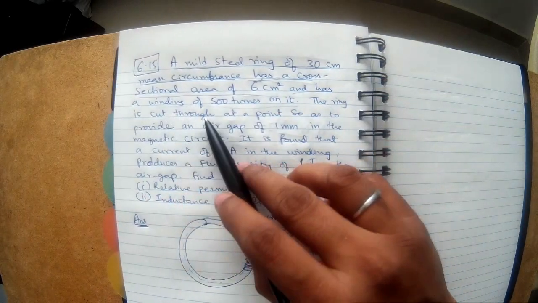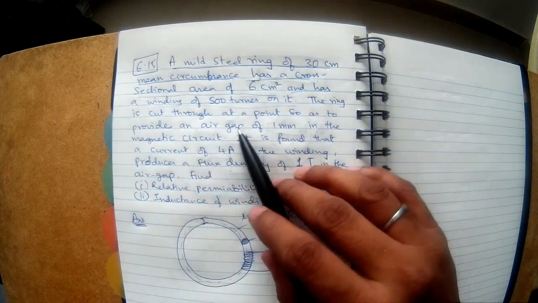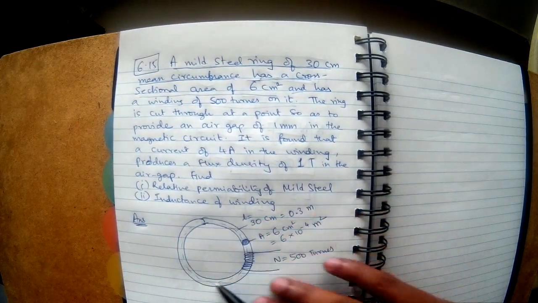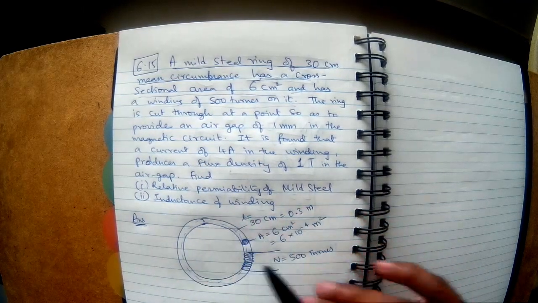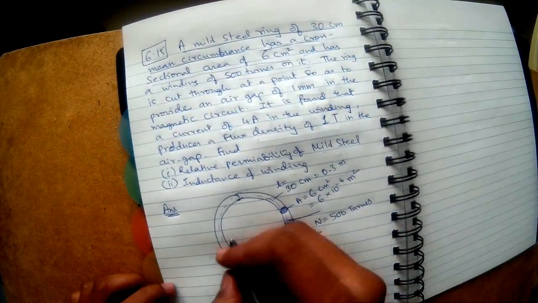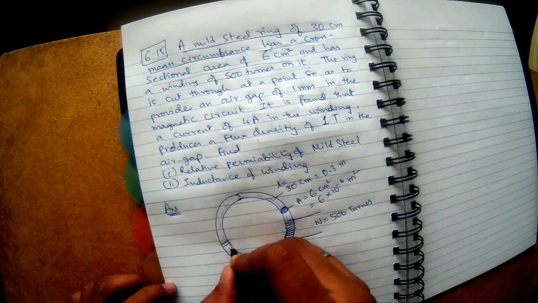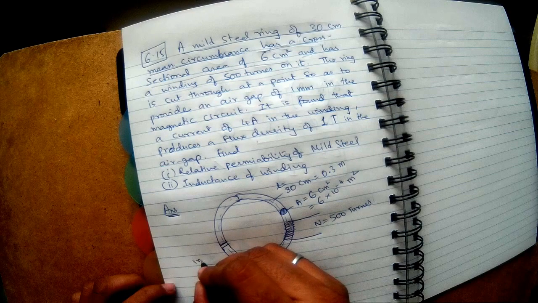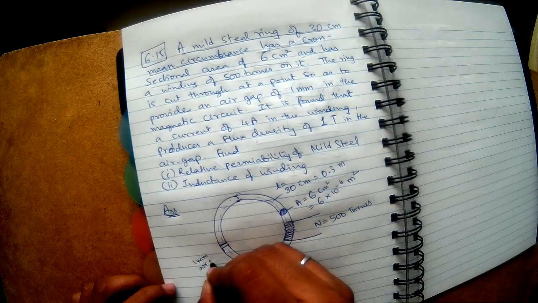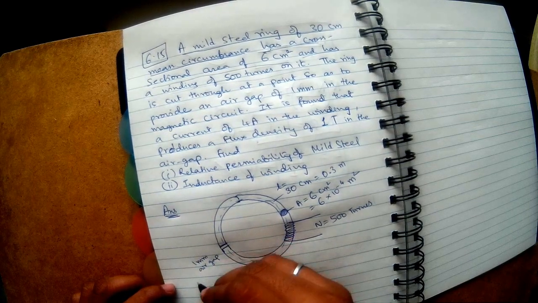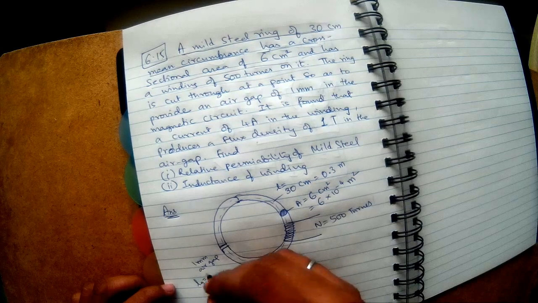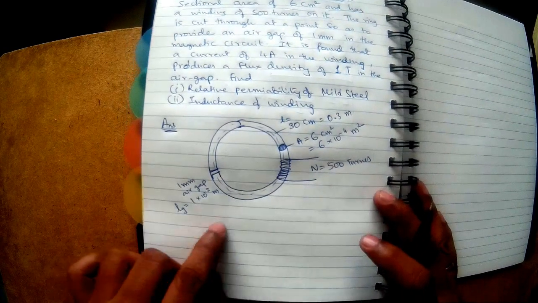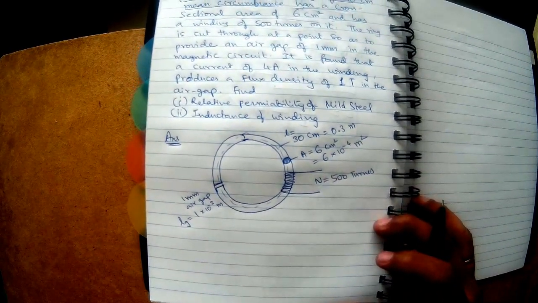The ring is cut through at a point so as to provide an air gap of 1 mm in the magnetic circuit. So this is my magnetic circuit, and at one point it is cut to create an air gap of 1 mm. So I'll just create an air gap here. So 1 mm air gap, or Lg is equal to 1 into 10 power minus 3 meters. Okay. So length of the air gap is that much.